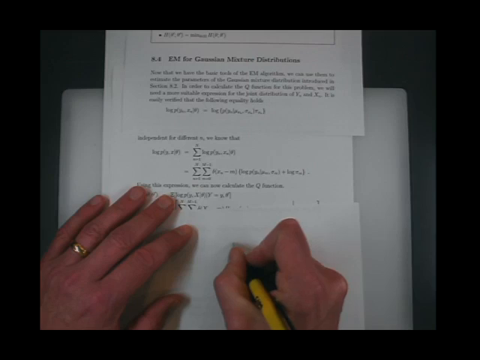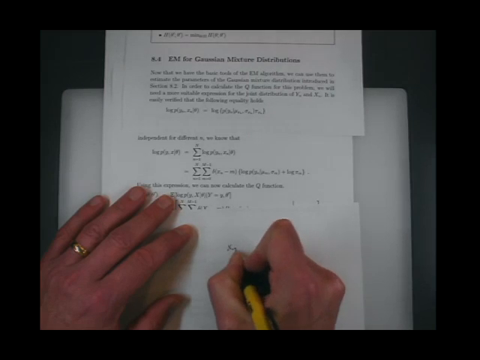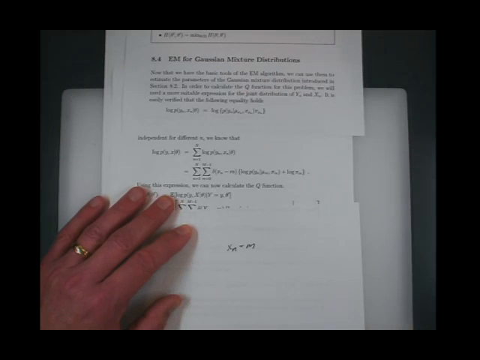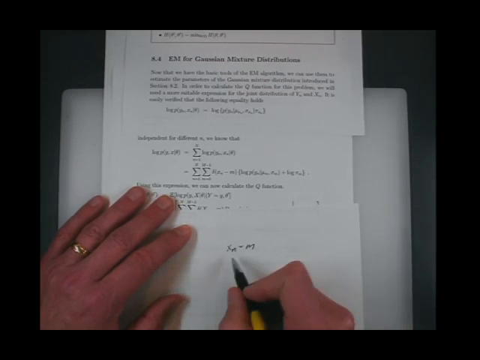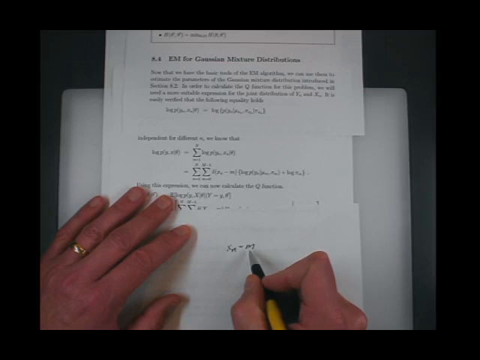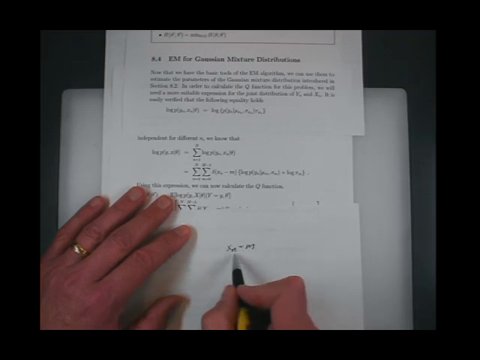No. Let me say that a little more slowly. So basically you have this thing which is x of n is equal to n, right? So n is the class associated with x at time n.